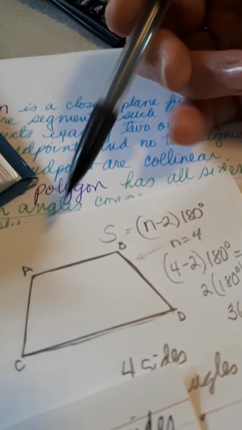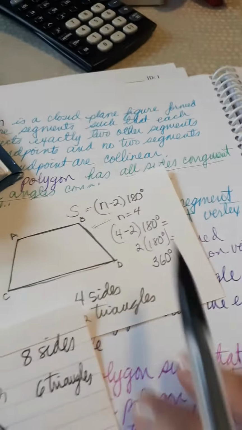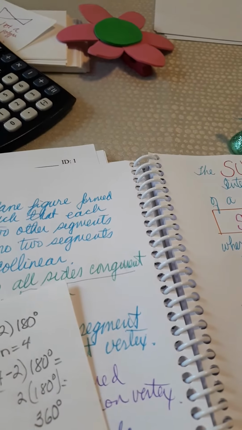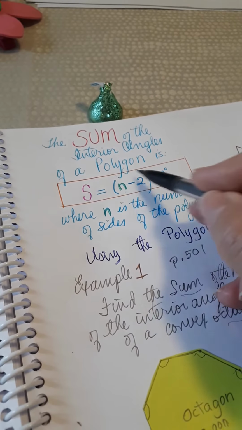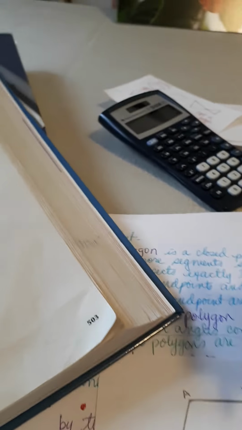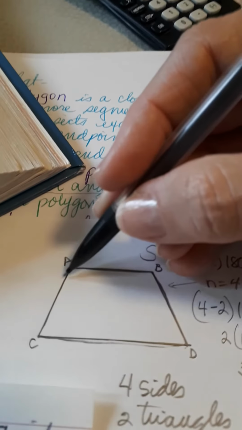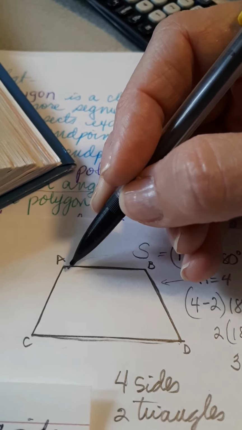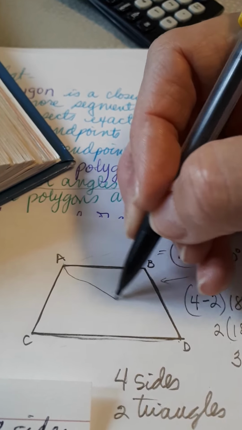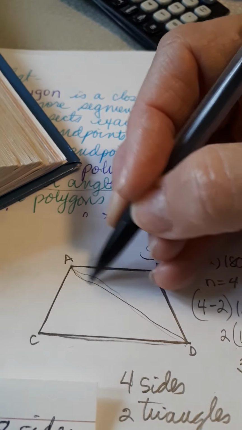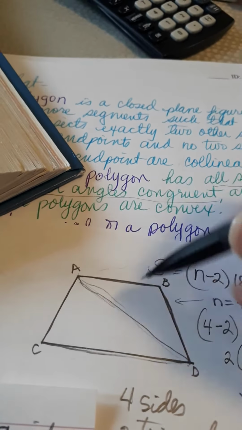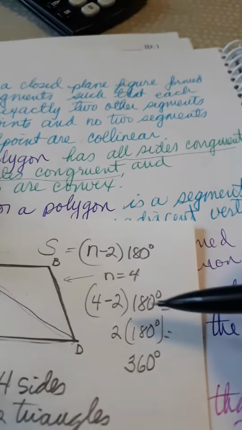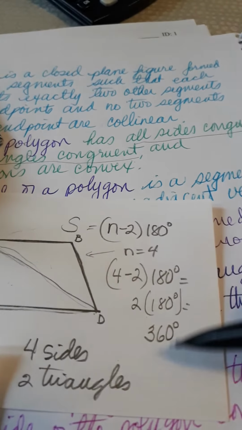Take a look at this quadrilateral. It has 4 sides. How many triangles are going to be formed? Well, the number of sides minus 2 tells me the number of triangles formed if I take a given vertex. In this case, I'll take A, and I'll try to draw as many diagonals from A as I can. It just happens that there's only one diagonal I can draw from A, and that divides my quadrilateral into 2 triangles. 2 times 180 is 360.